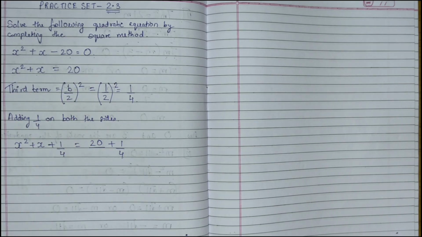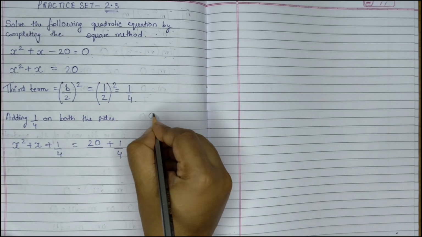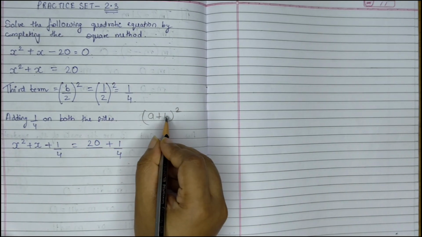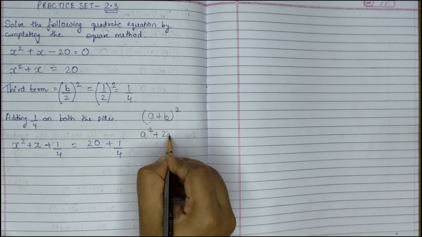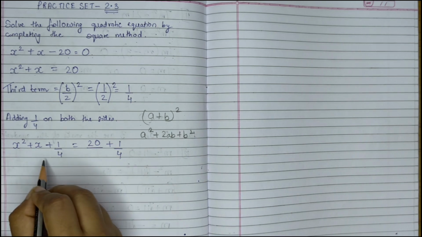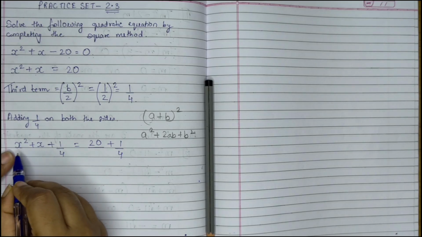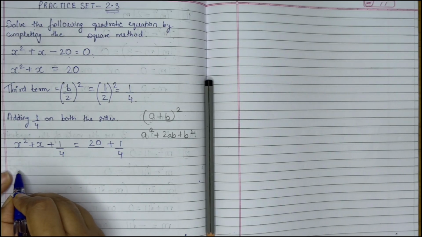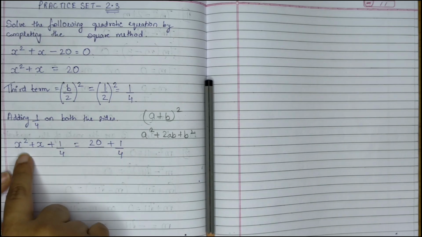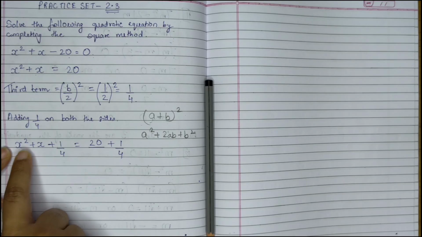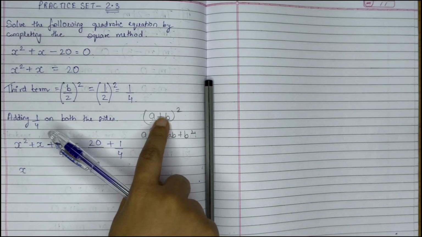Okay, now we know this formula, a plus b the whole square, a square plus 2ab plus b square. Using that formula, now we are going to reduce this. Now see here how we will reduce this. X square, this is square, so we will only write it as x. Okay, see the first and the last term we are going to use to reduce this. Now suppose this is in the form a square plus 2ab plus b square. In this form it is, we are going to reduce it.